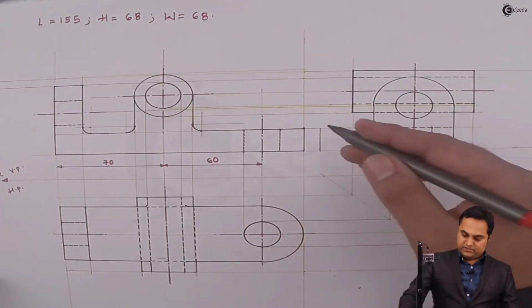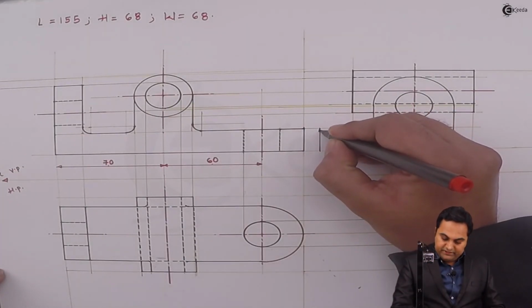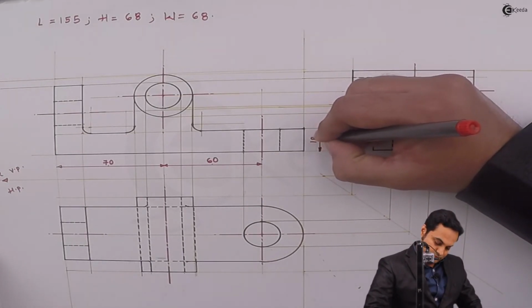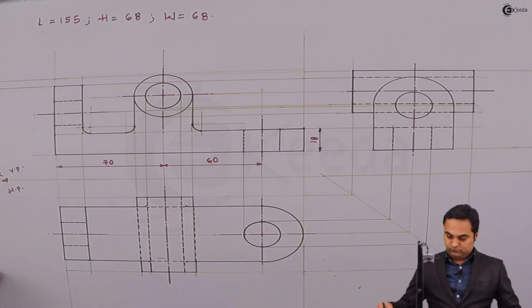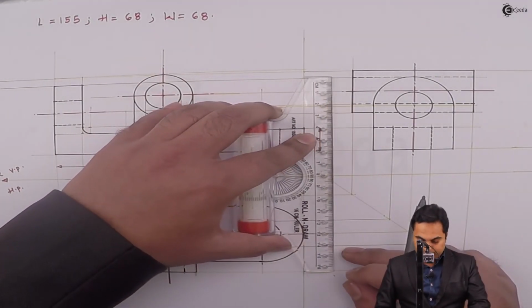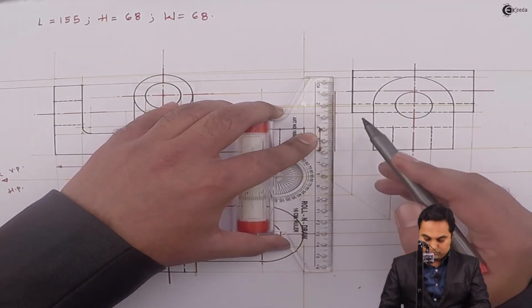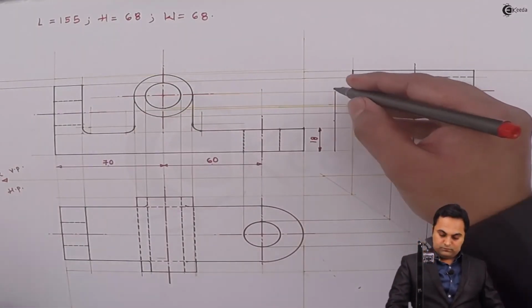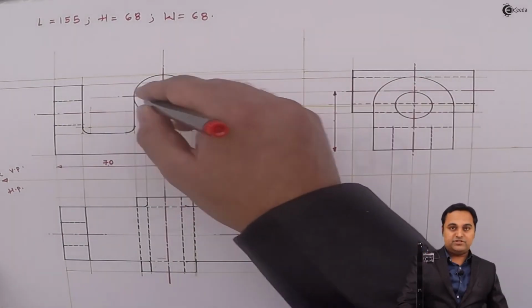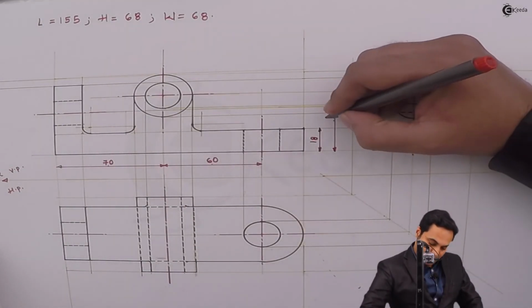Here we have this disc of 18 mm height. The distance from the bottom up to this center, it is 50 mm.